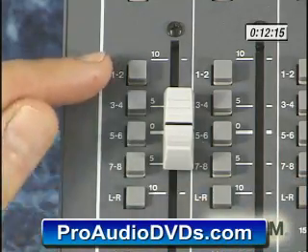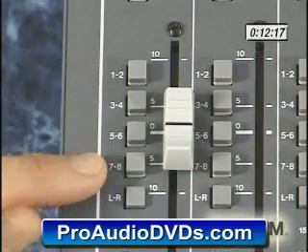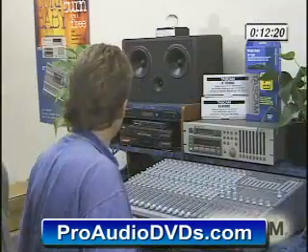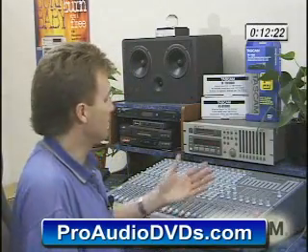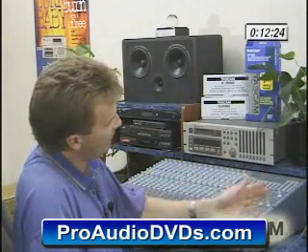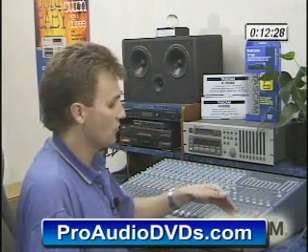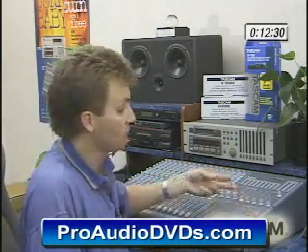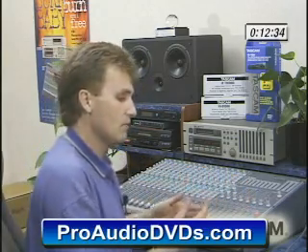We can also route to other destinations called subgroups. You'll notice that the mixer starts to take kind of a different look from this point on out. On the right-hand side of many mixers, you will find the subgroups and the left and right bus. We already understand what the left and right bus does, but in order to understand the subgroups, let me give you this example.